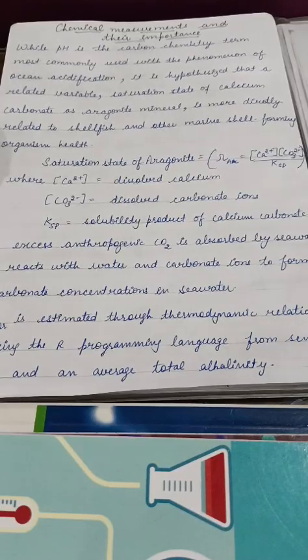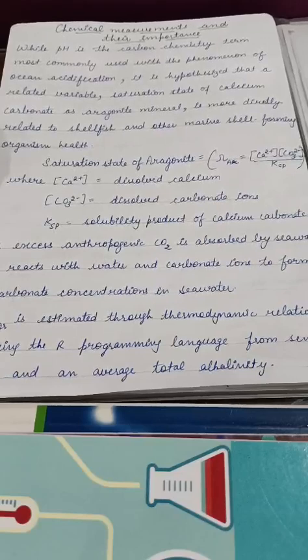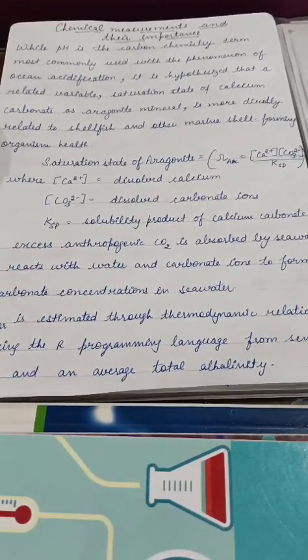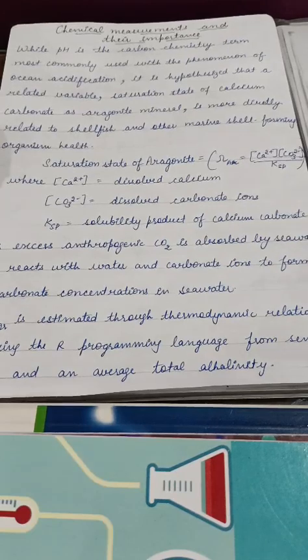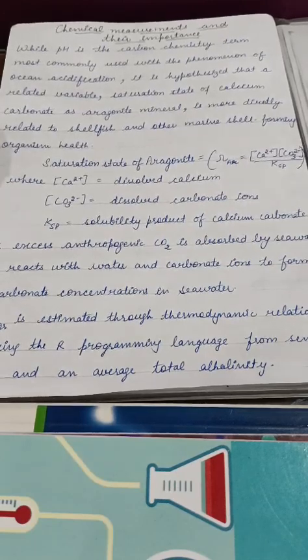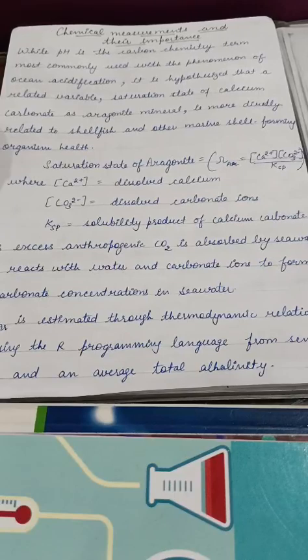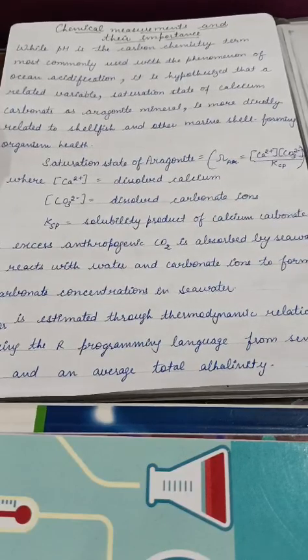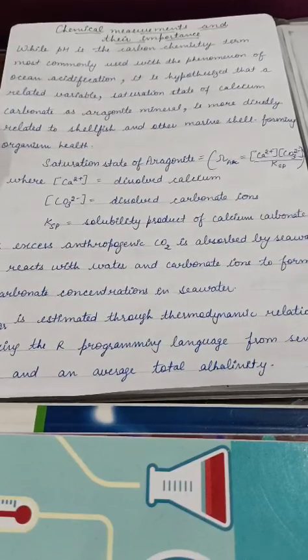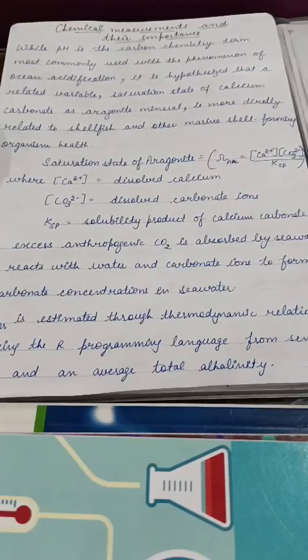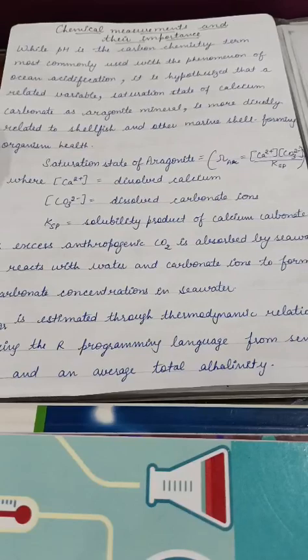So sigma AR is estimated through the thermodynamic relationships, or through one programming language, that is the R programming language. We can get the value of sigma AR, and we can get the salinity of the water, the pH level of the water, the temperature of the water, and the humidity in the water.